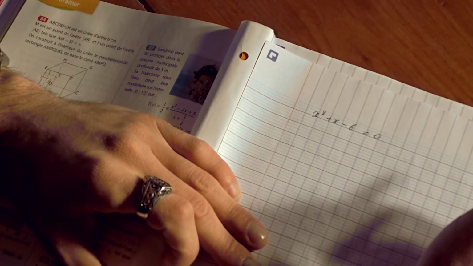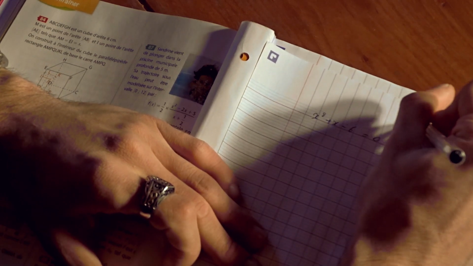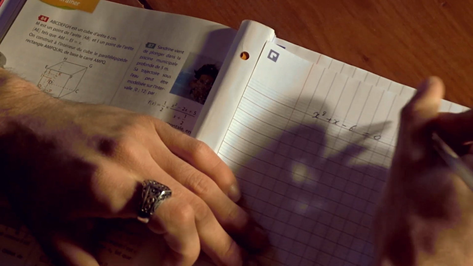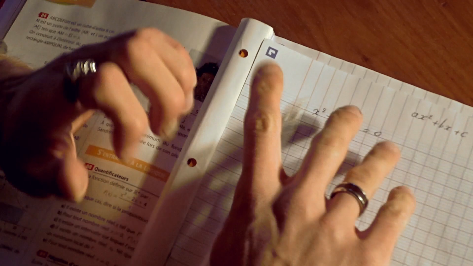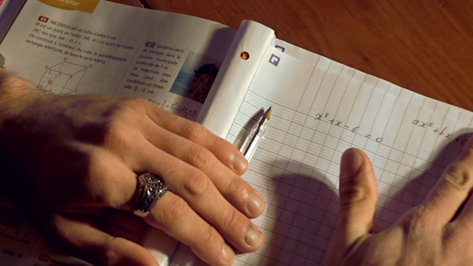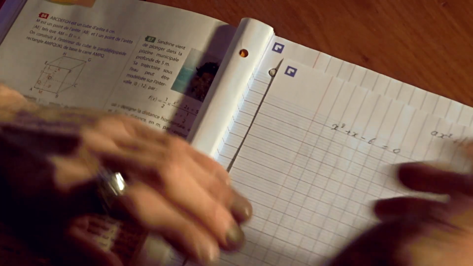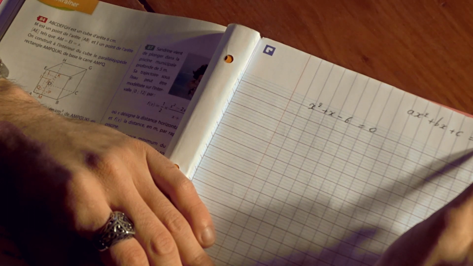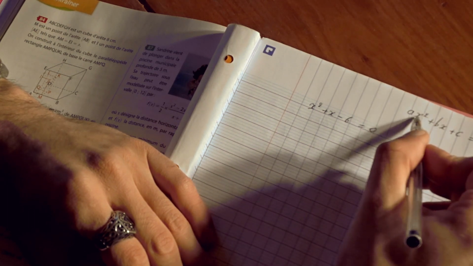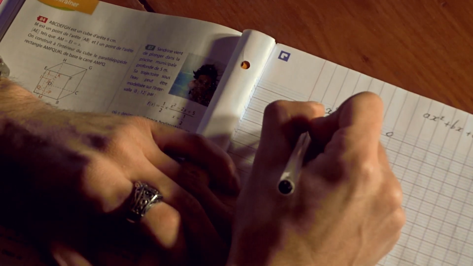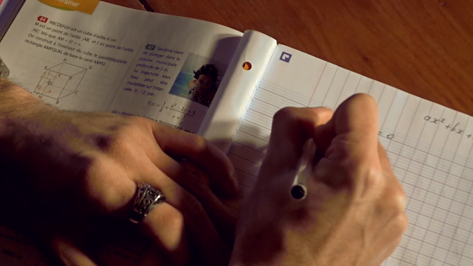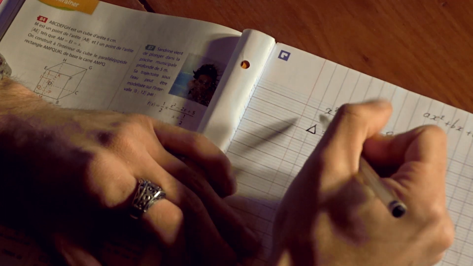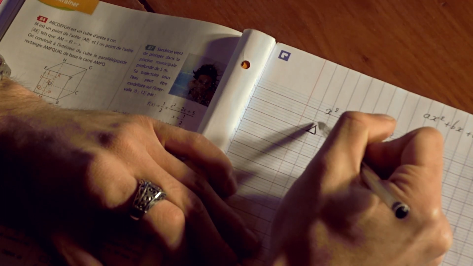So, when we have this equation, or just actually this expression, we have to know. So when we have this equation, to find the solution, we have to use this. Well, in French, we use this. It's called le discriminant. And we use the Greek letter delta.